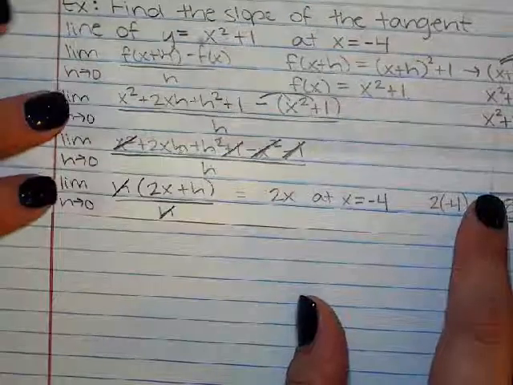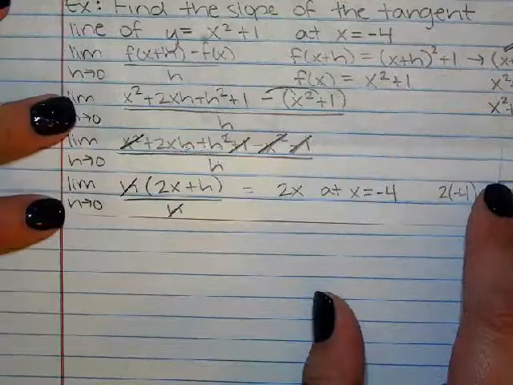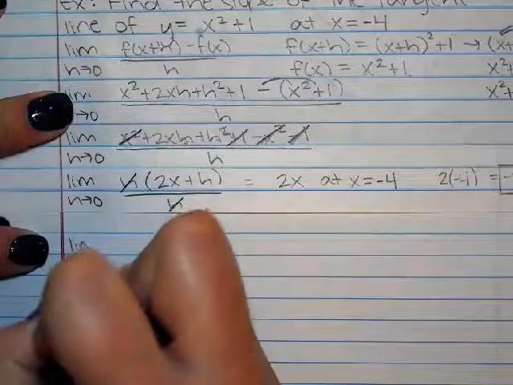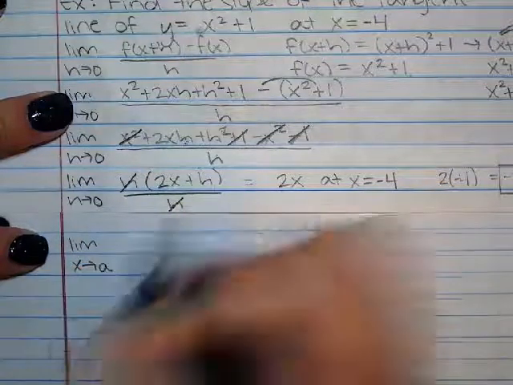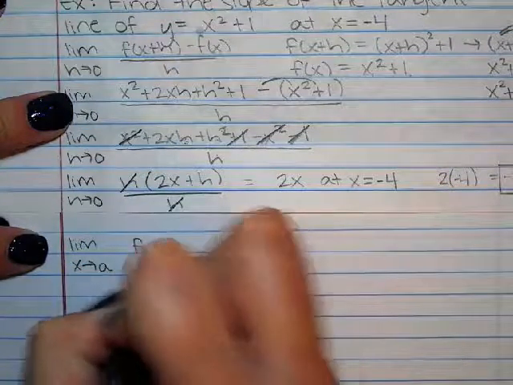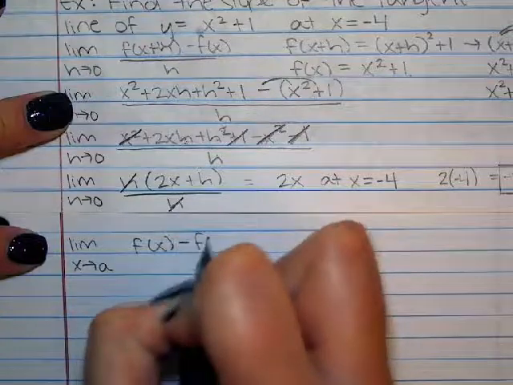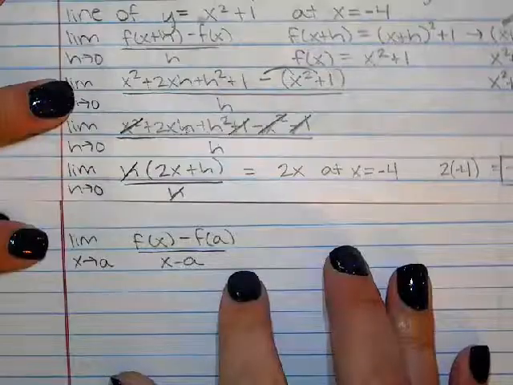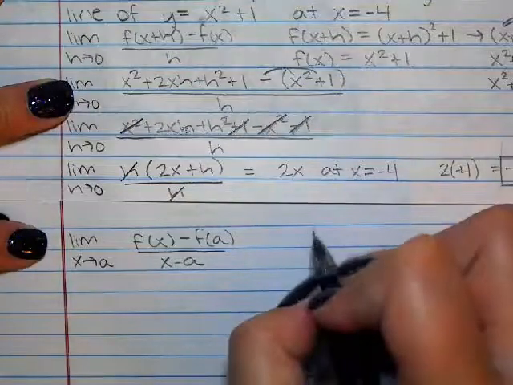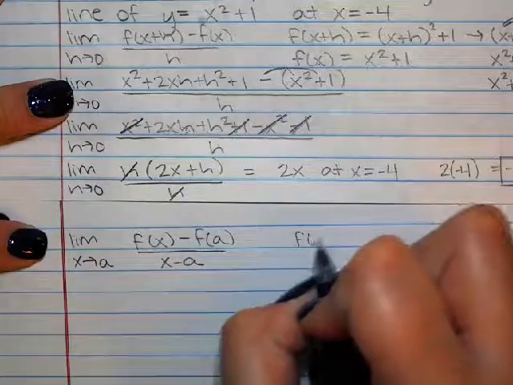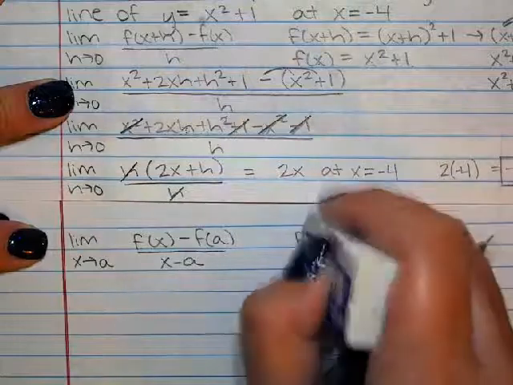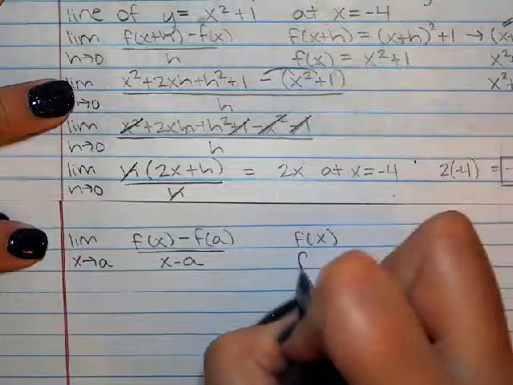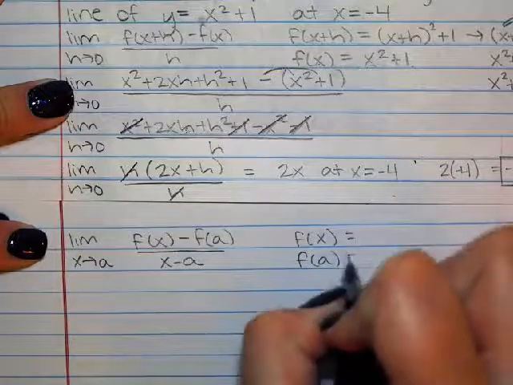So the other one is limit as x goes to a of f of x minus f of a over x minus a, okay? So for this one, we want to have f of x and we want to have f of a. Okay, so again, f of x is what?